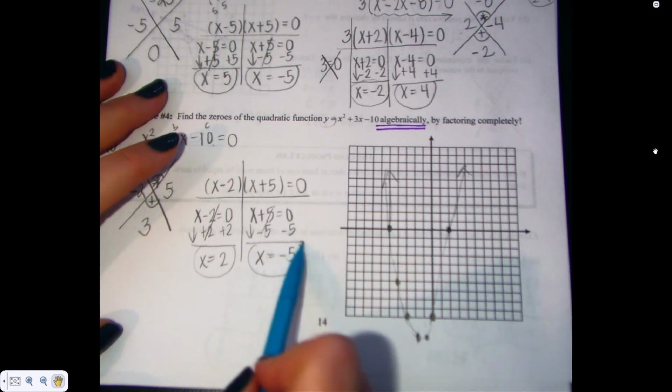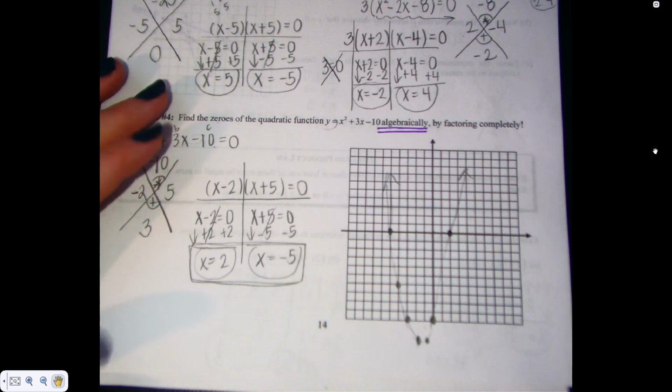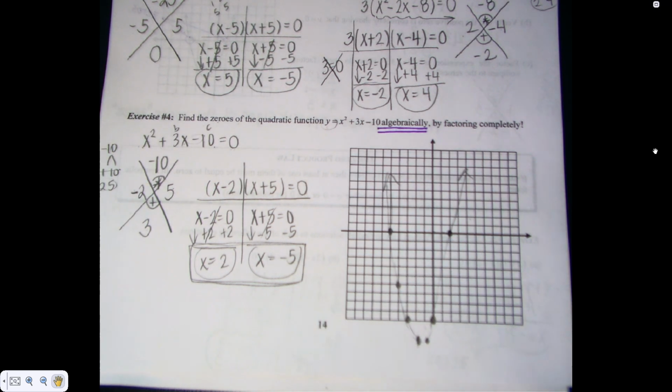The big idea was this piece right here. This is what they actually wanted us to do. That was just like a visual representation, I guess you would call it.